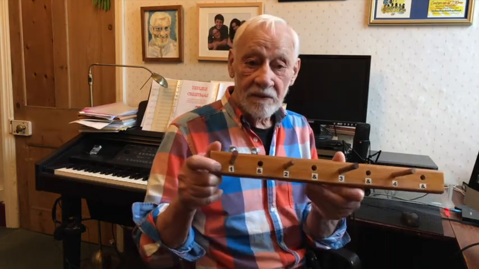The best way to do this is to listen to other people, learn by ear and repeat what they do. But sometimes it's helpful to visualise what the patterns are. And to help people with that, I've made this little visual aid.